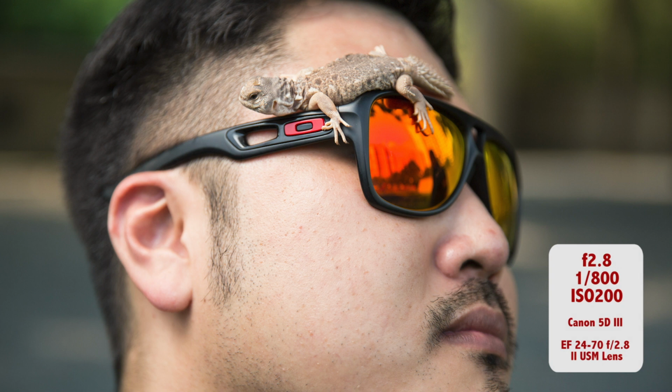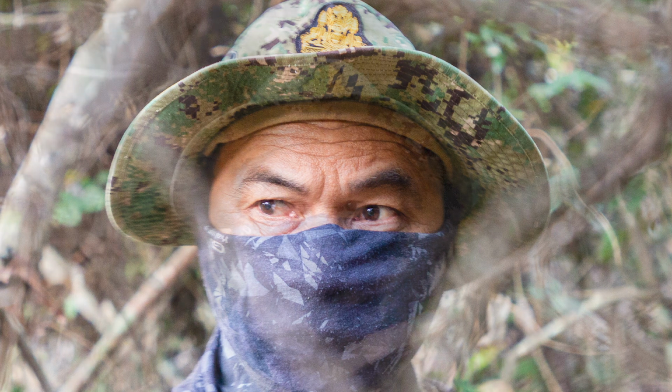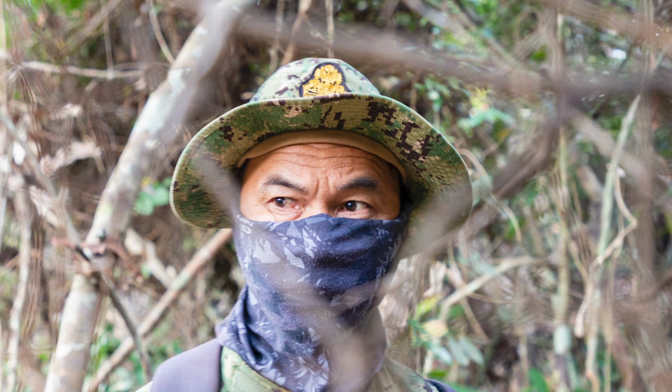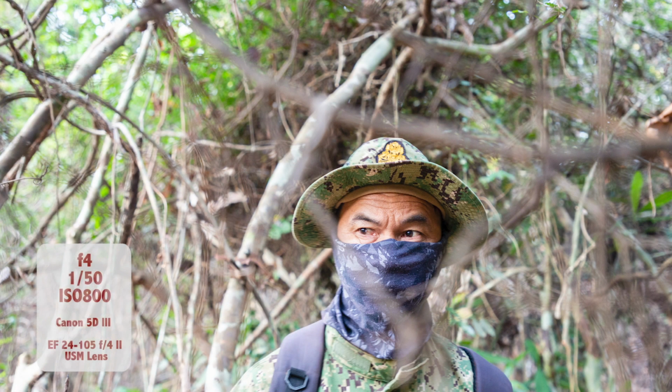This is a pretty common technique when you want to focus the viewer's attention just on one thing within the frame. I used the same approach in this photo of an environment ranger during a patrol in Cambodia. I wanted to focus attention just on his face and try to throw the forest background out of focus to make a more interesting image. So to do this, I simply selected a low f number and zoomed in with my lens just to heighten the effect a little bit.